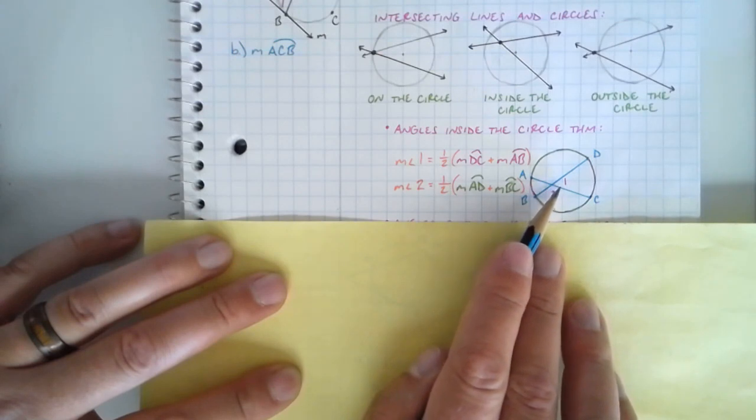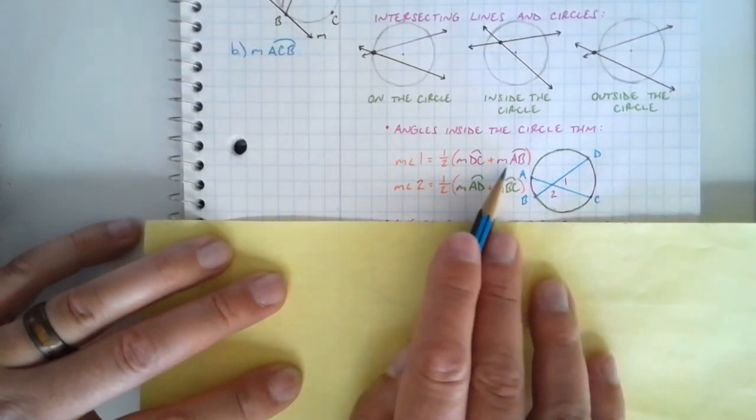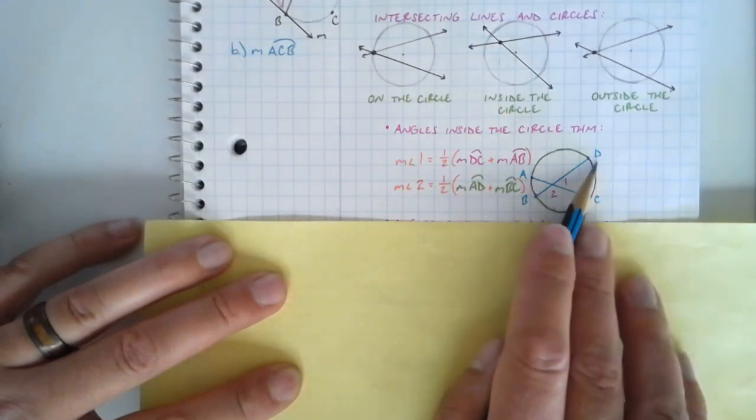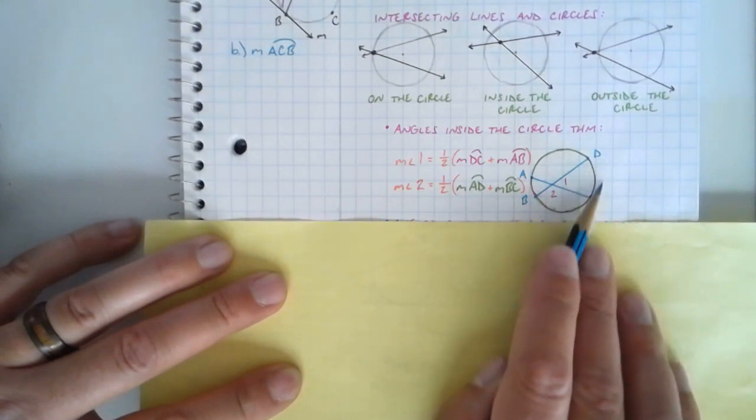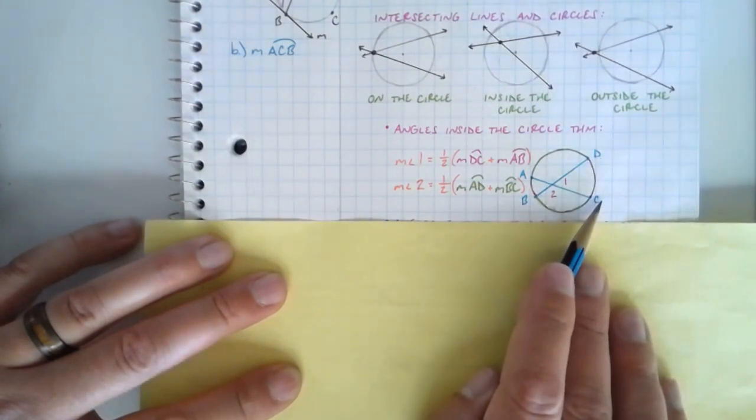Well, I'm still taking half of an intercepted arc, but what I'm doing here is I'm adding up both of those arcs together. AB, the small arc behind it, and then DC, what we would traditionally think of as the intercepted arc for that angle, where the wedge goes.